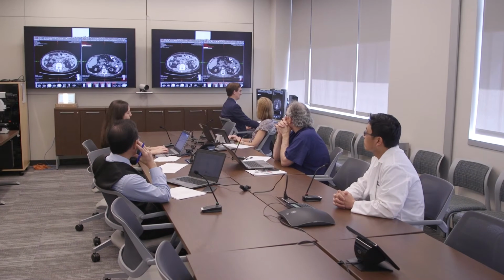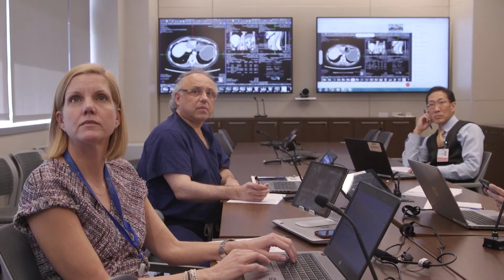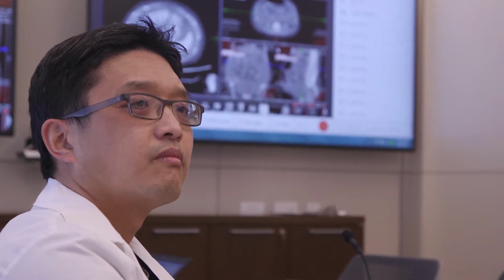Each patient's case is reviewed in a multidisciplinary tumor board at CPMC to discuss the optimal treatment, considering the patient's liver function, overall health, and functional status, and the number and location of the tumors. These specifics help the team decide if chemoembolization or radioembolization is the best treatment option for you.